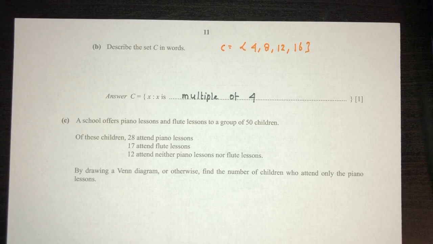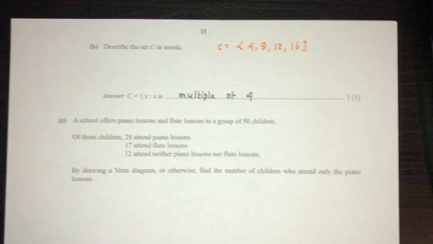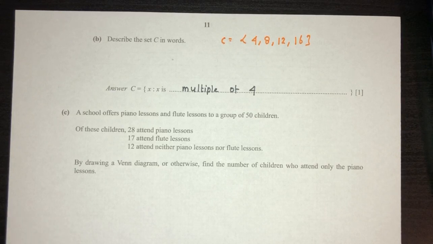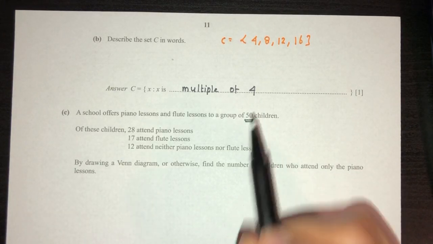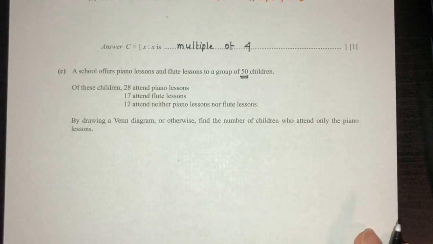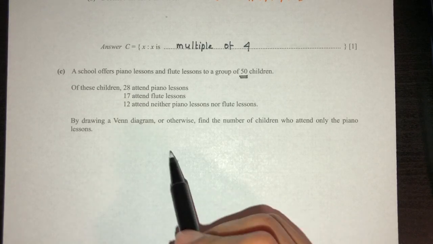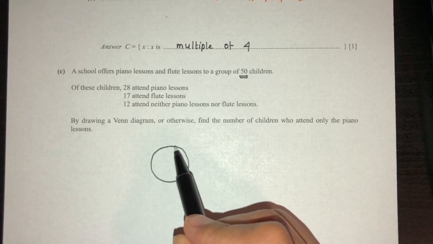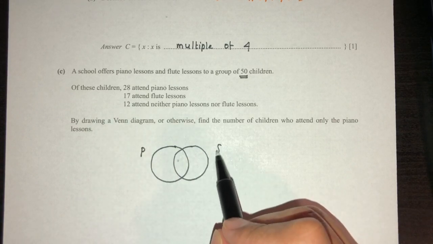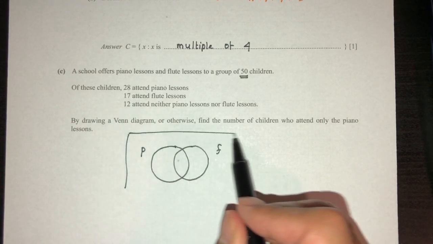Now part C, we have a school that offers piano lessons and flute lessons to a group of 50 children. So we know everything together, we have 50 children. Now of these children, 28 attend piano, 17 attend flute, and 12 attend neither flute nor piano. So in these questions, it's always best to draw something to help you. So let's draw 2 sets.